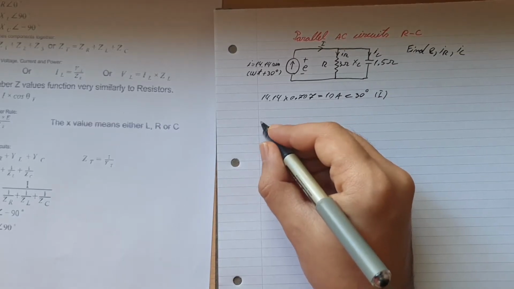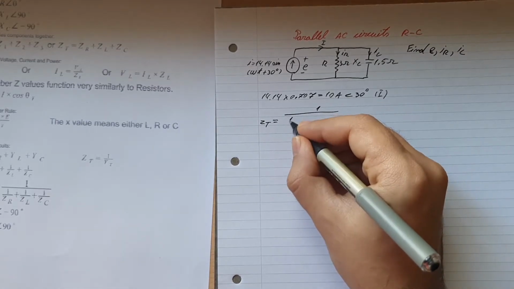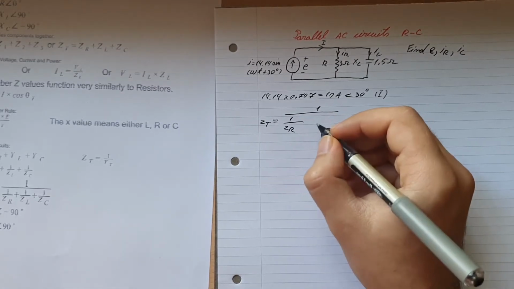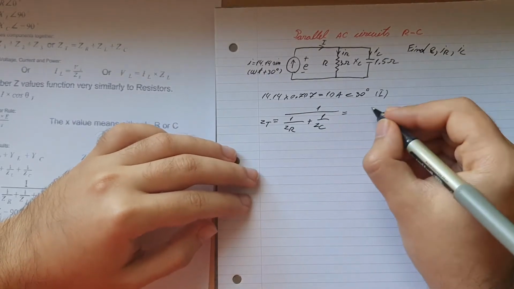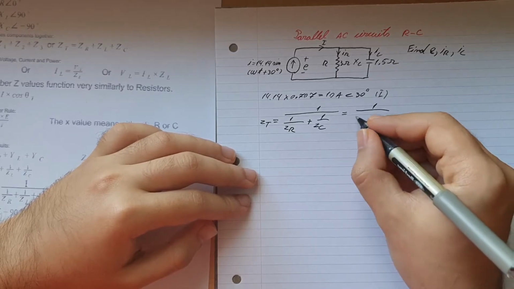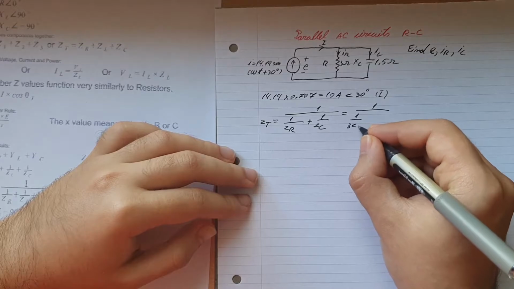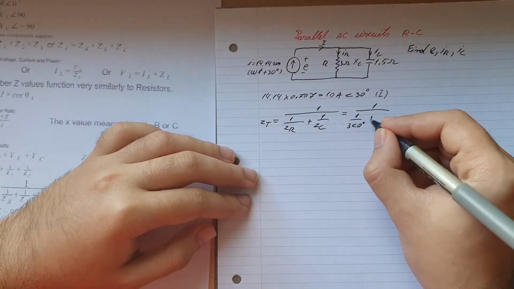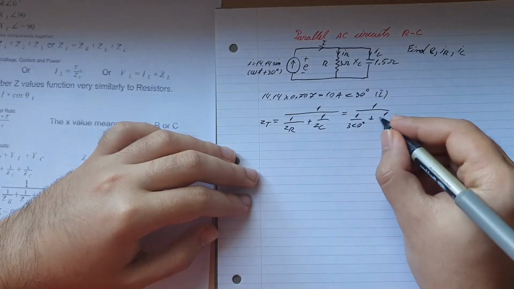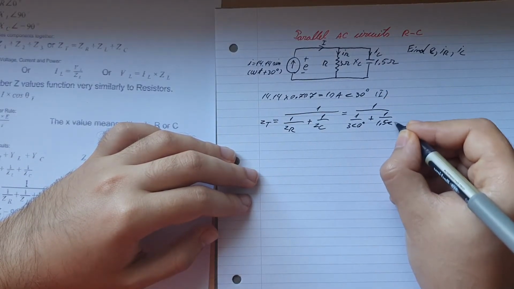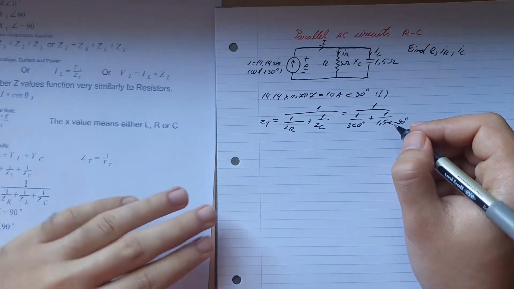Now we need to calculate the total resistance with an angle, so ZT will be equal with 1 over ZR plus 1 over ZC. That one will be equal with 1 over, and the resistor got 3 ohms, so it will be 3 ohms at an angle of 0 degrees plus, and then the capacitor is got 1.5 ohms, so it would be 1 over 1.5 at an angle of minus 90 degrees, because remember it's a capacitor, so it's got a negative value for now.